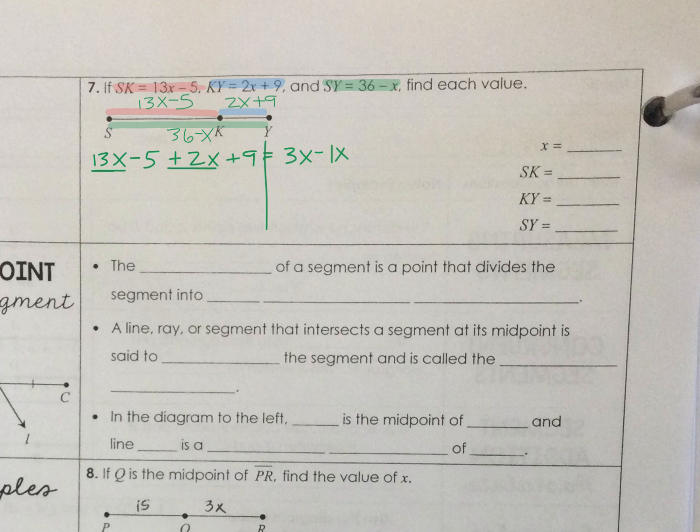All right, old school baby math. 13 plus 2 is 15x. Negative 5 plus 9, that would be plus 4, equals 3x minus, 36, minus 1x. Glad I caught that. Okay, I'm going to move this 1x.